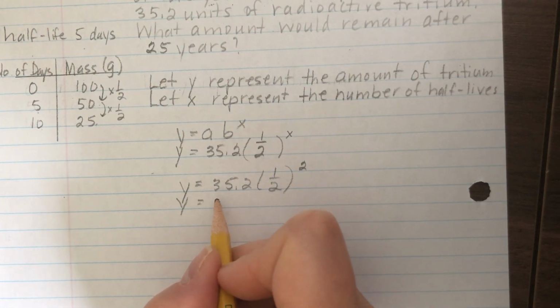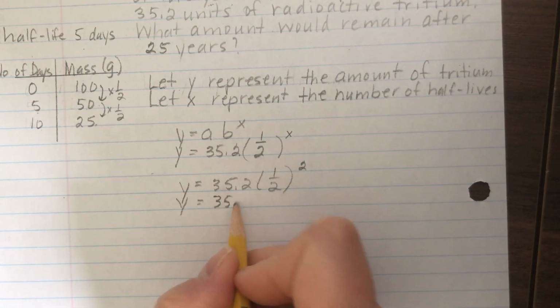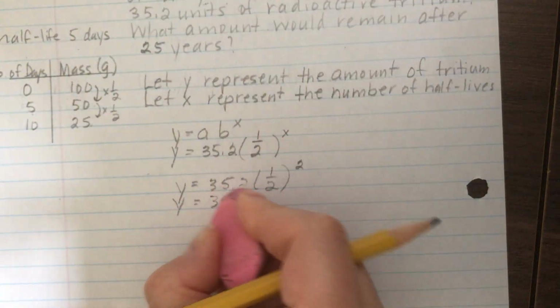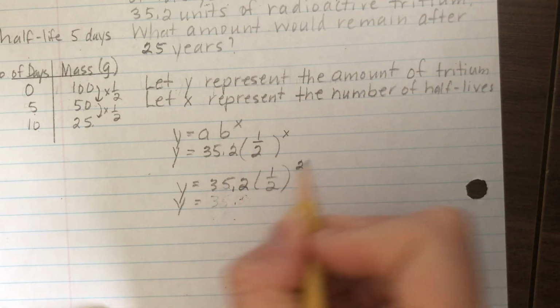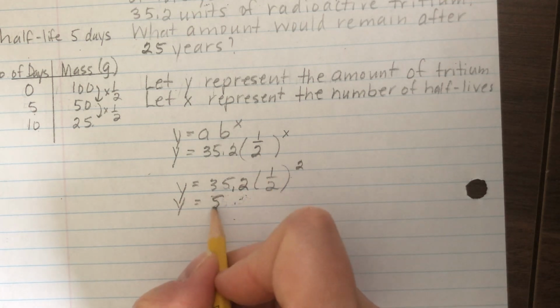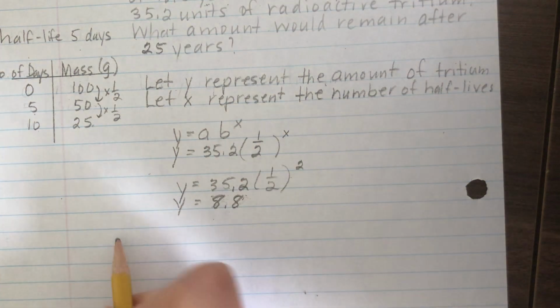So if I take 35.2 and multiply it by 1/4, because 1/2 squared is 1/4, I would get an answer of 8.8.